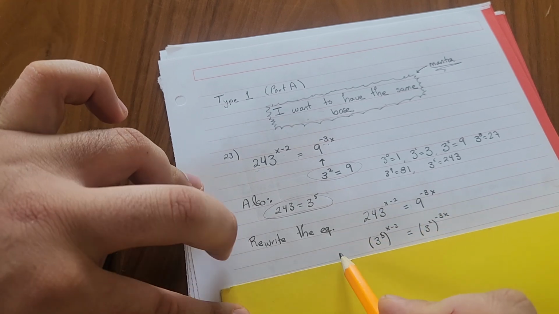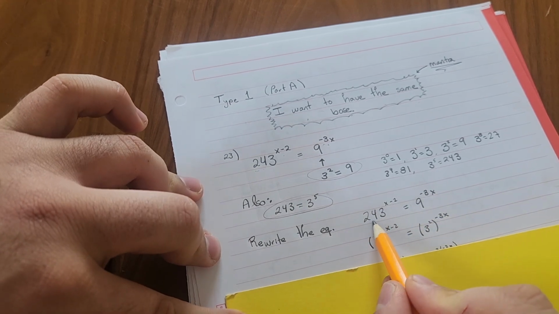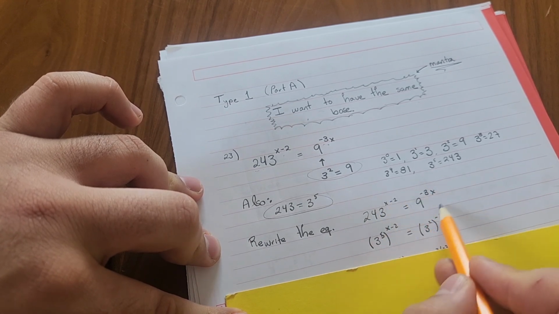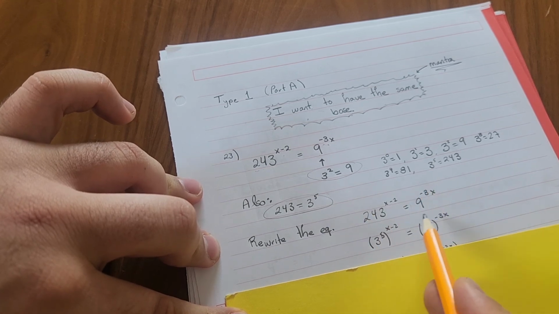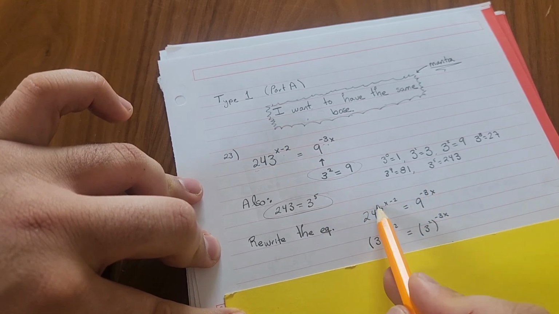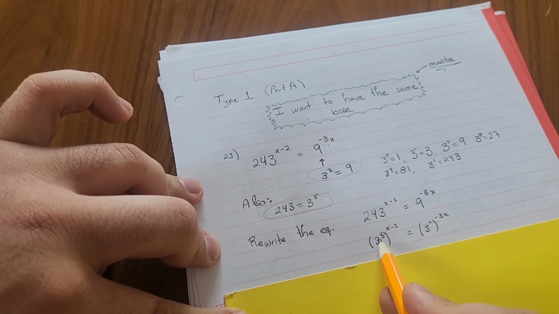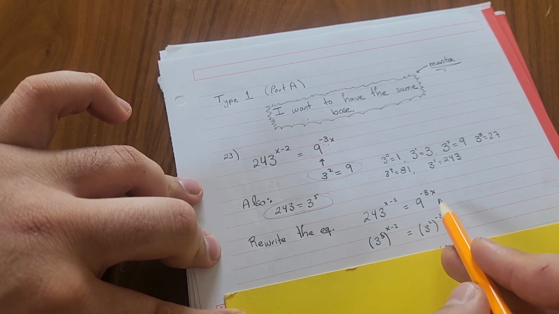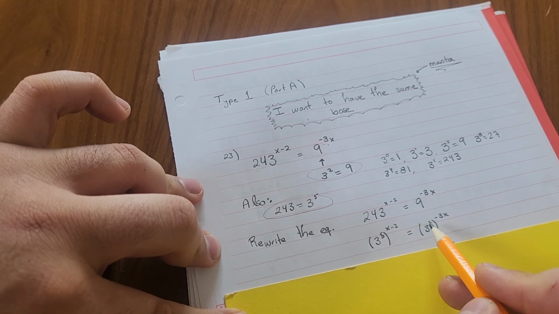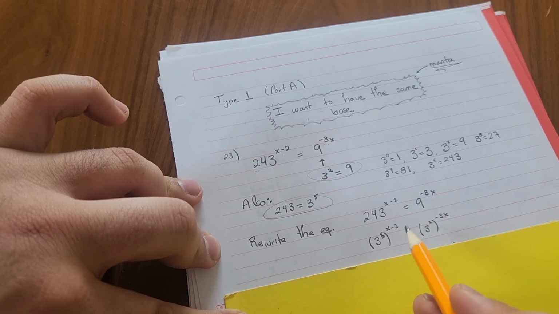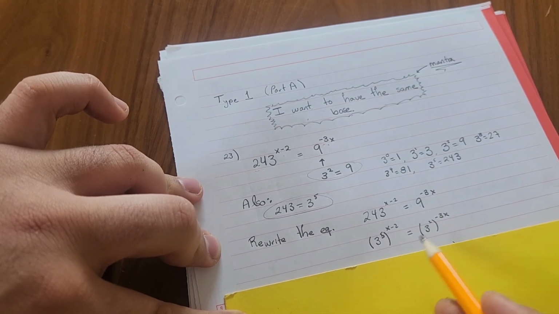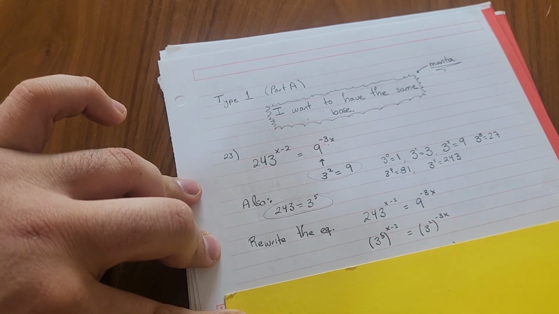So by knowing that 3 squared is 9 and 243 is 3 to the power of 5, I can rewrite this equation. This is the original equation, and what I am doing from here to here is changing the number. Instead of writing 243, I am writing now 3 to the power of 5. And instead of writing 9, I am writing 3 squared. So now I have the same base, no? And there are some operations that I can do.